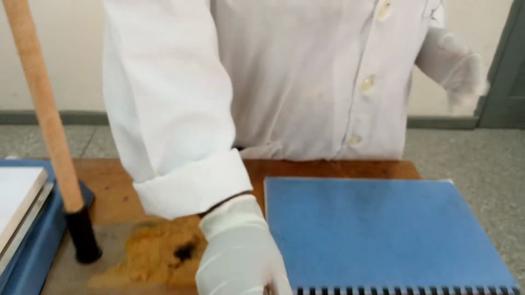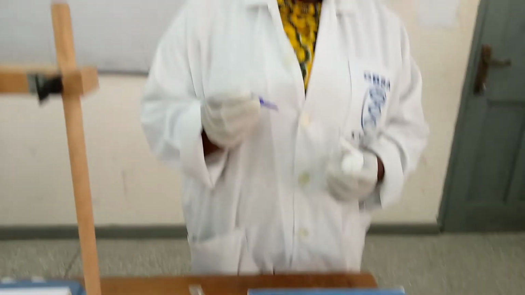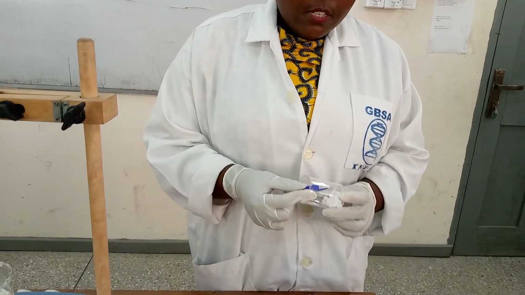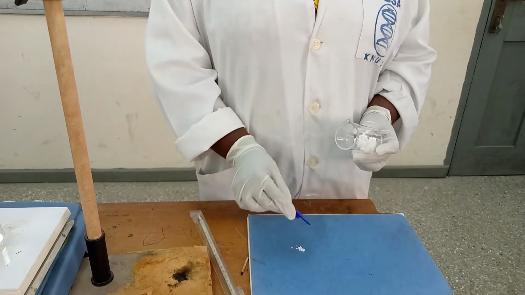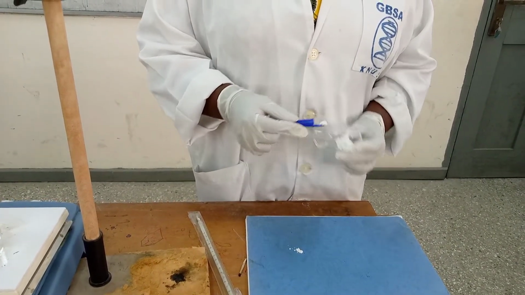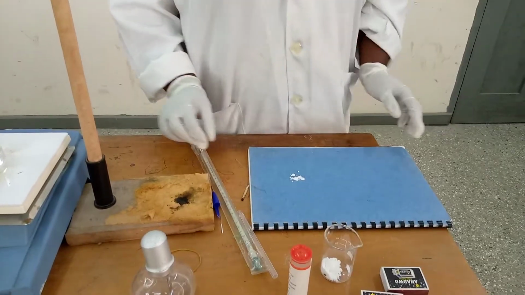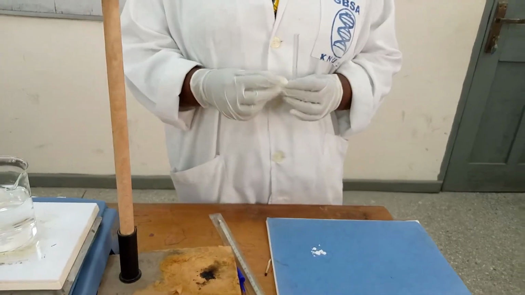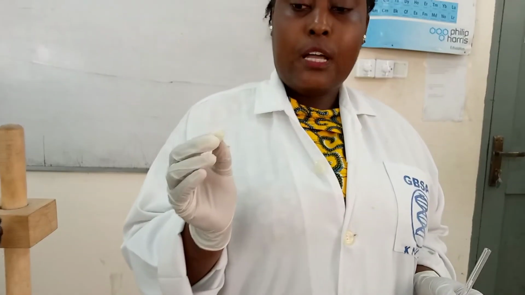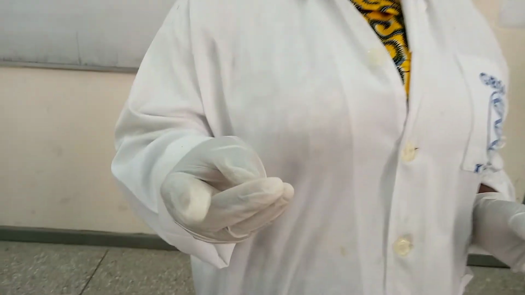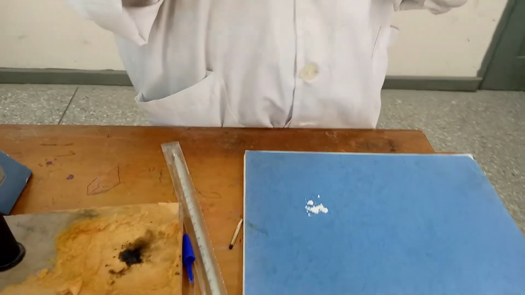Okay, so you fetch some small amount of the sample. You fetch it here. You can use a petri dish if you have it, but I'm using the back of this book. And you need the case of a big pen or any pen at all. So what I'm going to do is that the open part of the capillary tube, remember we have closed one end, so the open part, you dip it in the sample. So let me demonstrate to you how to fill it.